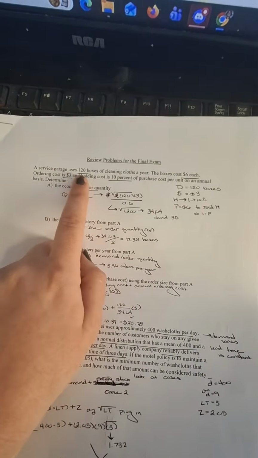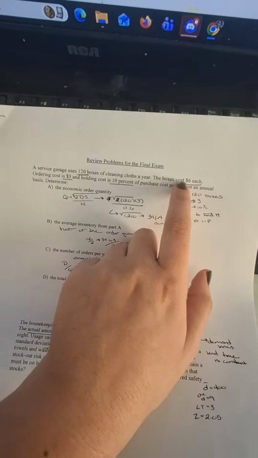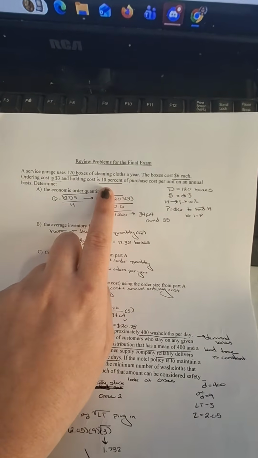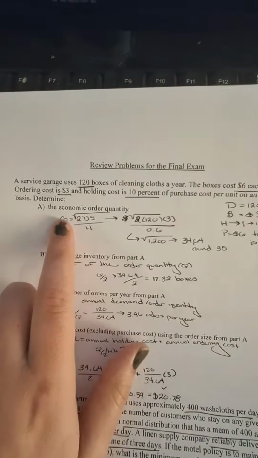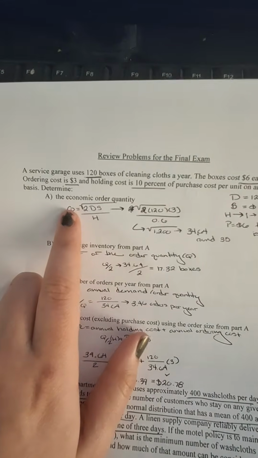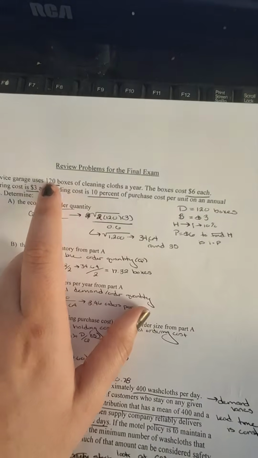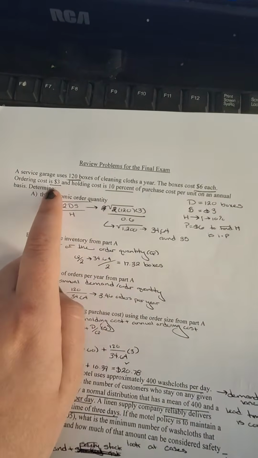A service garage uses 120 boxes of cleaning cloths a year. The boxes cost $6 each. Ordering cost is $3, and holding cost is 10% of purchase cost per unit on an annual basis. First, we need to find the economic order quantity, but before all that, let's find what our parameters are. So we know that D is this 120 boxes, and then we know that S, which is going to be our ordering cost, is $3.